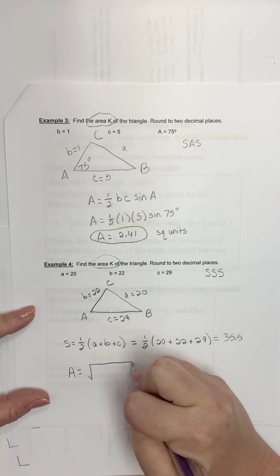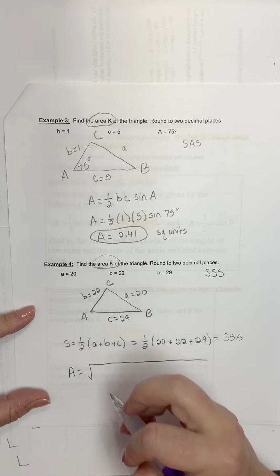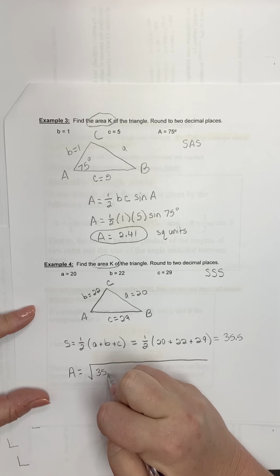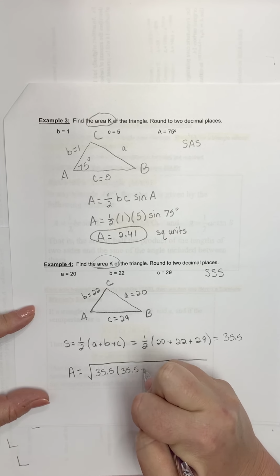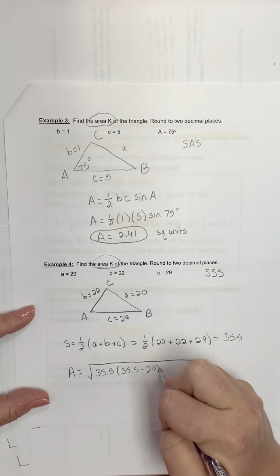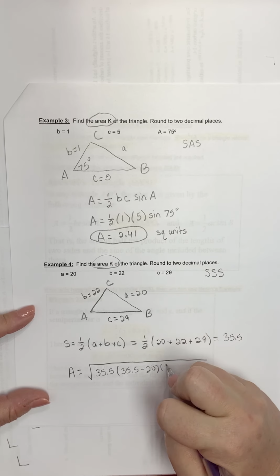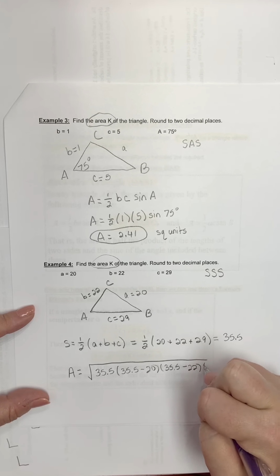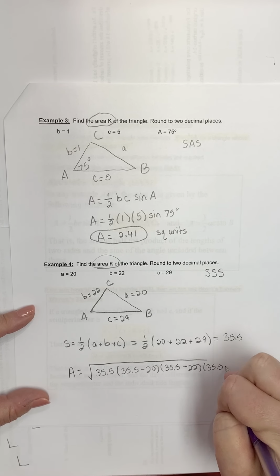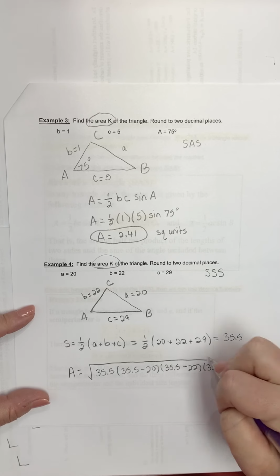Ready for our giant area formula. So here we go. I'm going to put in my S, and then S minus A times S minus B times S minus C.